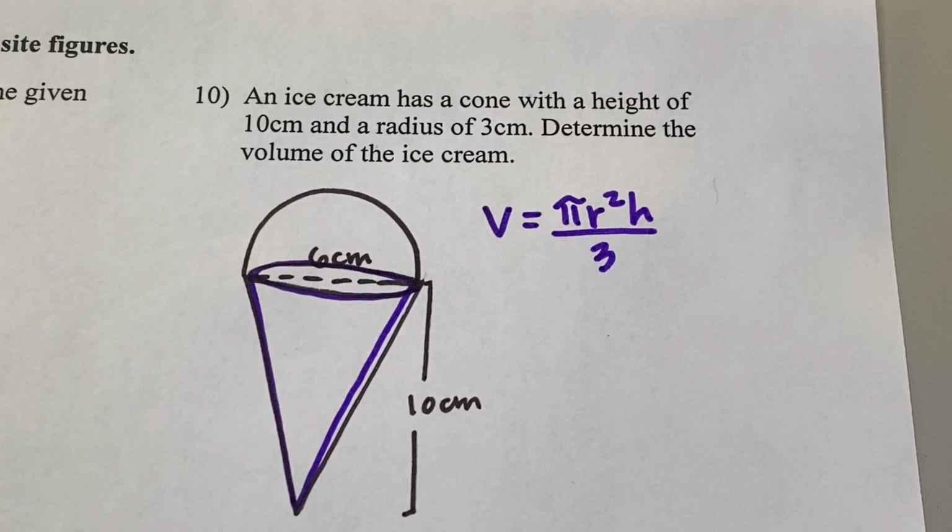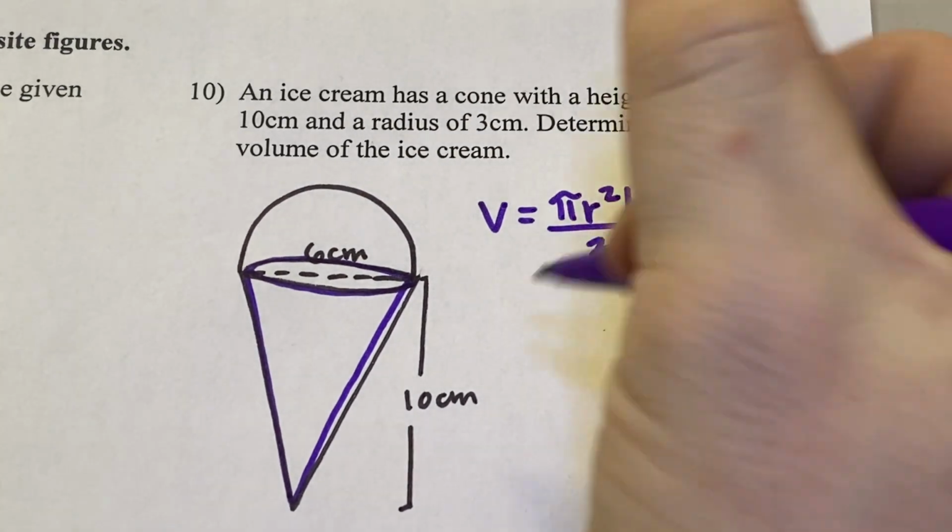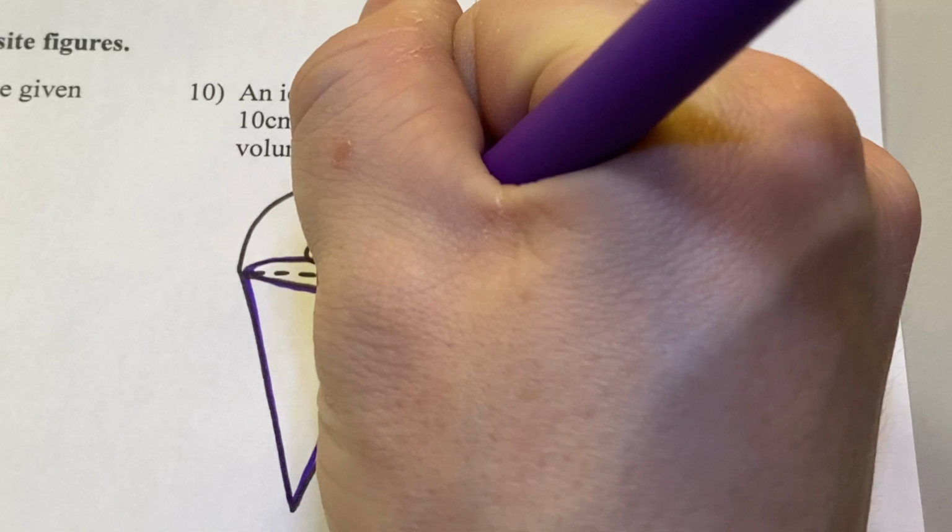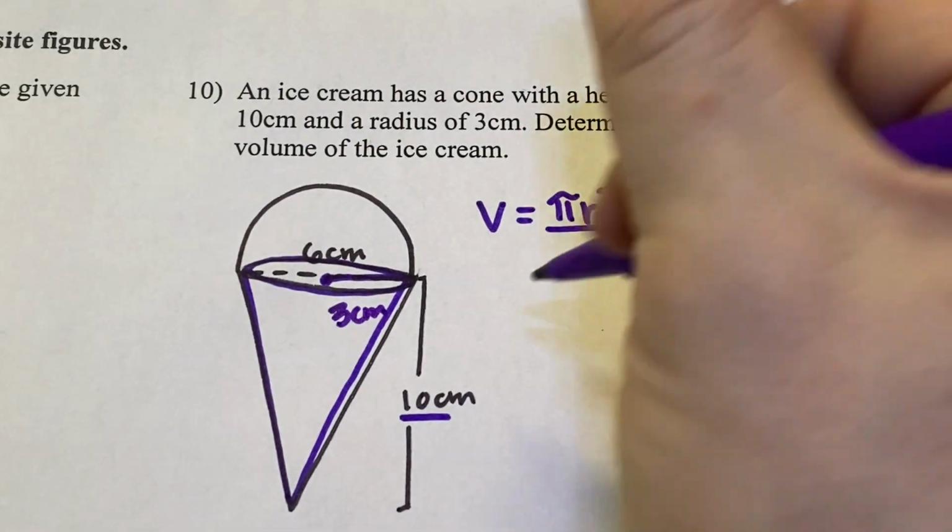What is my radius and my height of this cone? 3 and 10. Good job. The height is 10, and the radius is half of our diameter, which is 3 centimeters.